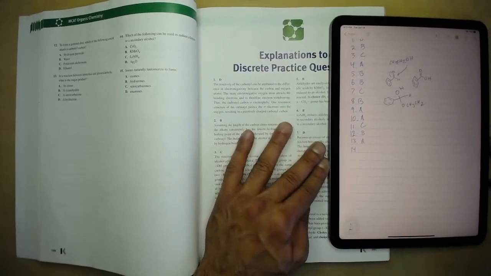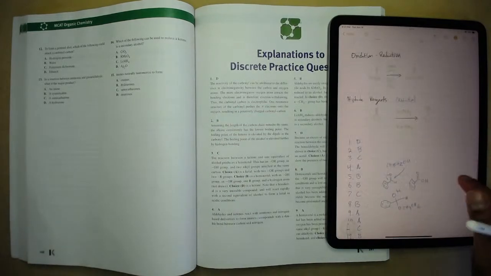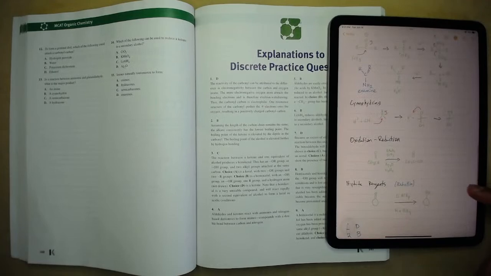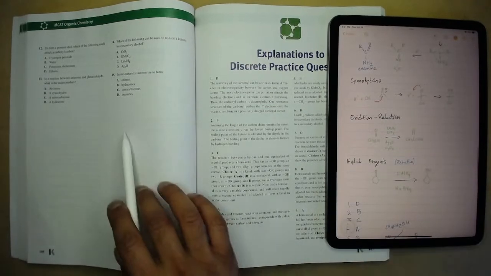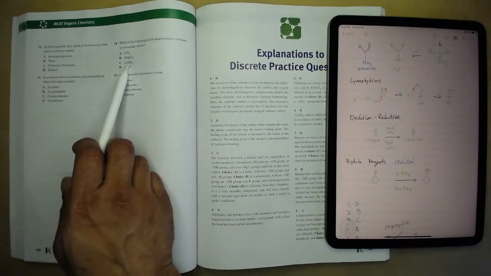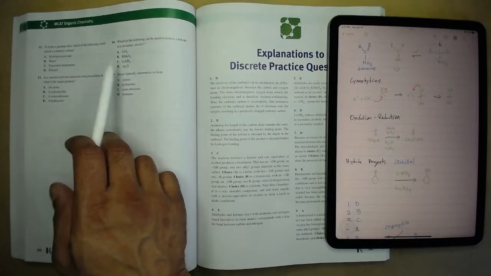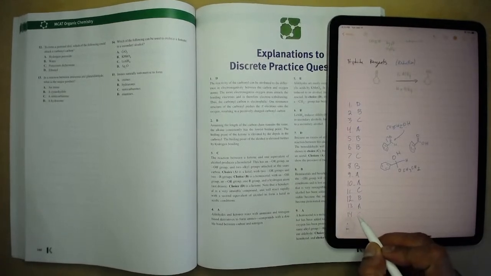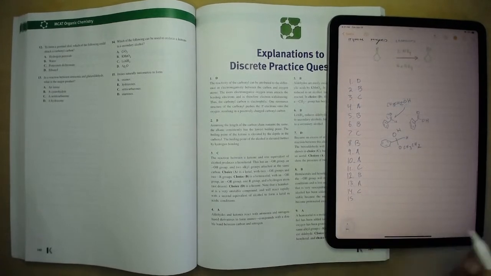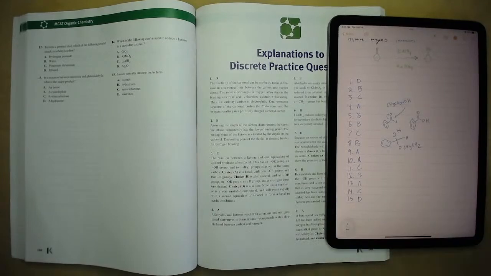On to number 14. Which of the following can be used to reduce a ketone to a secondary alcohol? Reducing agents include LiAlH4 and NaBH4. The only one in this list that will reduce is the lithium aluminum hydride. 14 is C. 15, imines naturally tautomerize to form enamines. 15 is D, enamines. Let's see how we did.